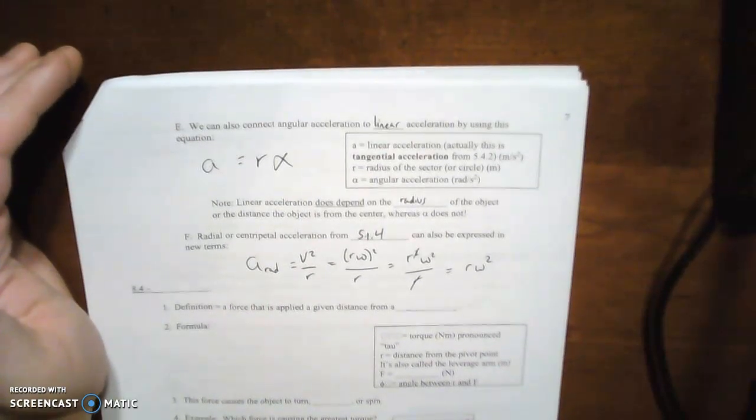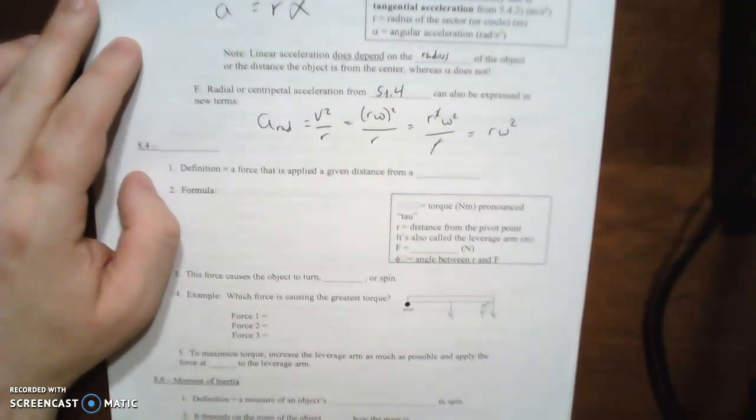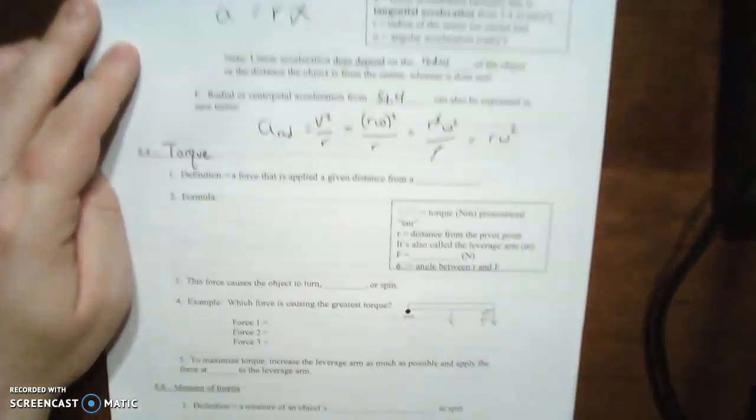Okay. Moving on from kinematics, we're going to skip projectiles because they don't really do much with rotation. We go into Newton's laws. And just like before, we had an angular version of kinematic variables like speed and displacement and acceleration. We have an angular version of force, and that is called torque.